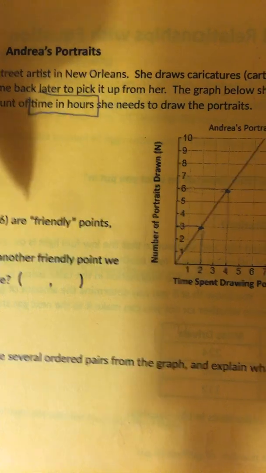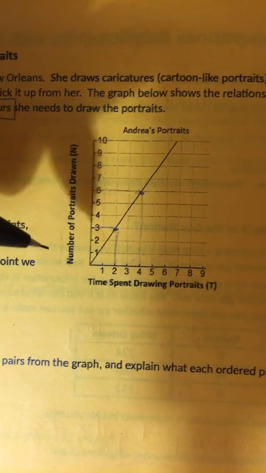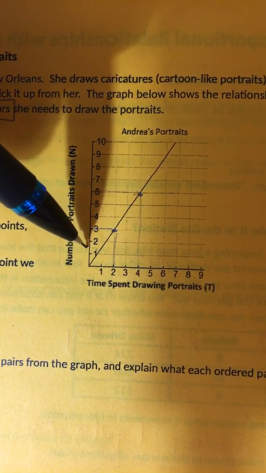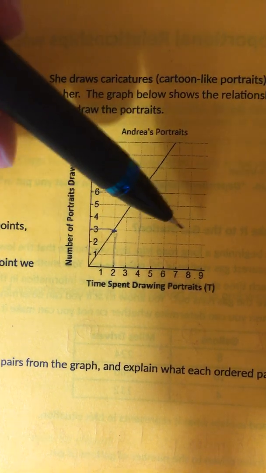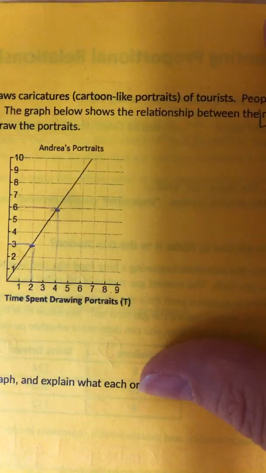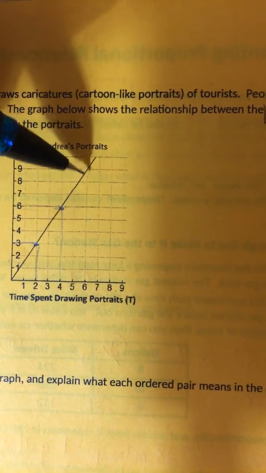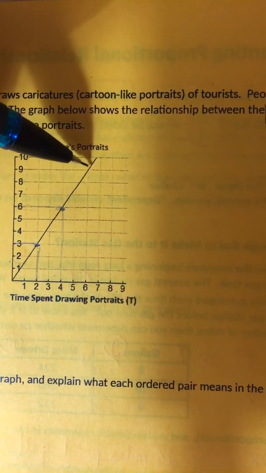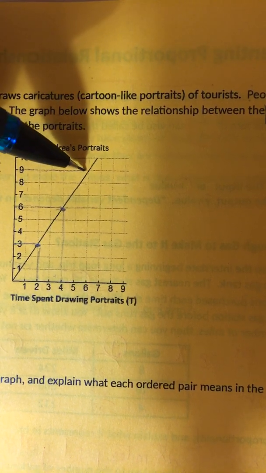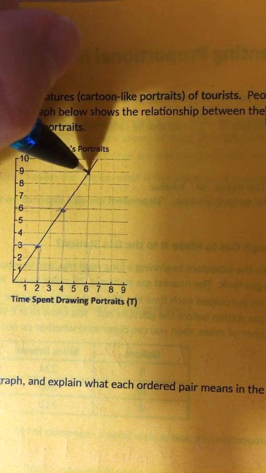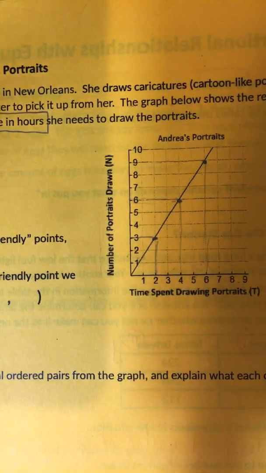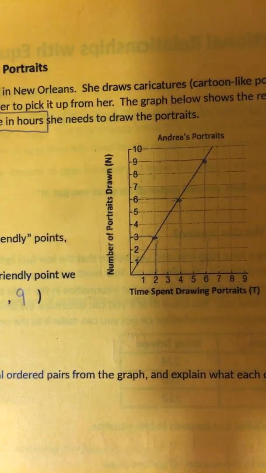So it says, what's another friendly point that we could use? It wouldn't be something like, right here, because there's a lot of estimation that has to go into. You have to kind of guesstimate. So another place would be anywhere, I'm trying to get the light good here too, anywhere where you're going to have, sorry, the two places crossing. Let's see here. So this would be a good place. So you've got the 6, 9. So 6, 9 would be another friendly point that we can use.